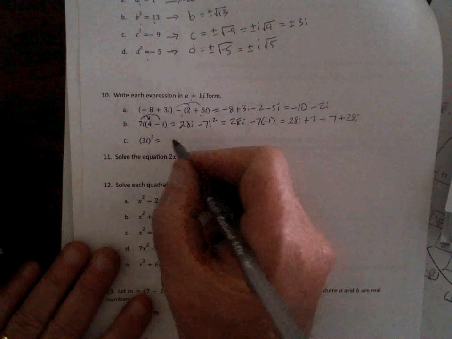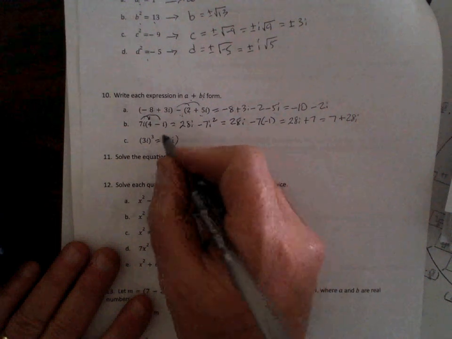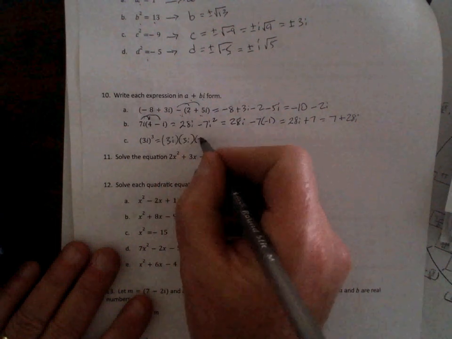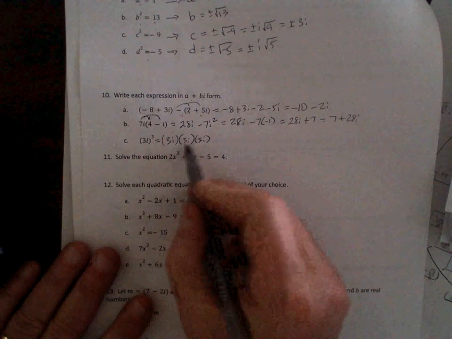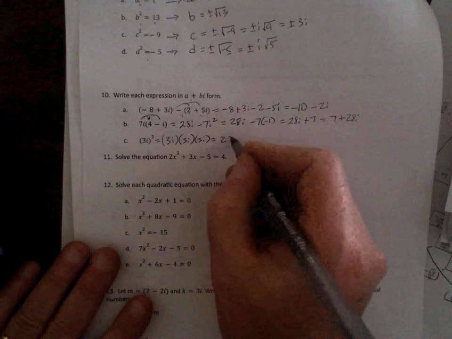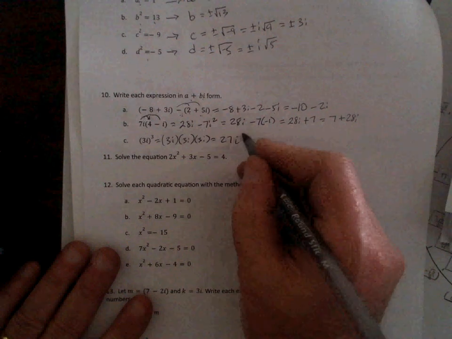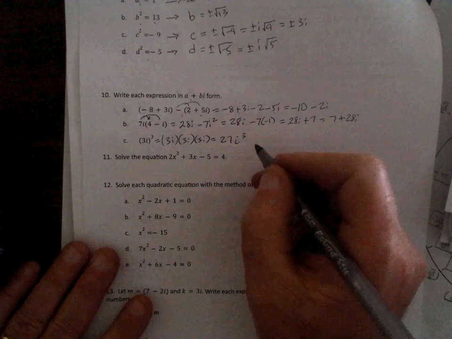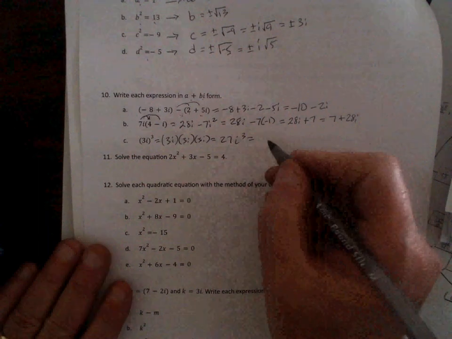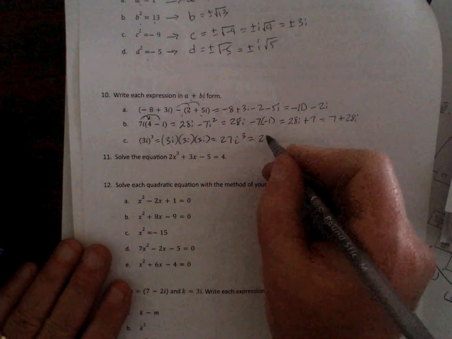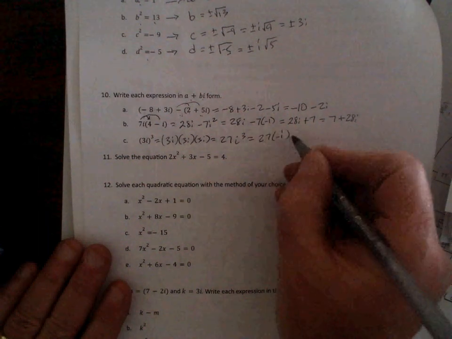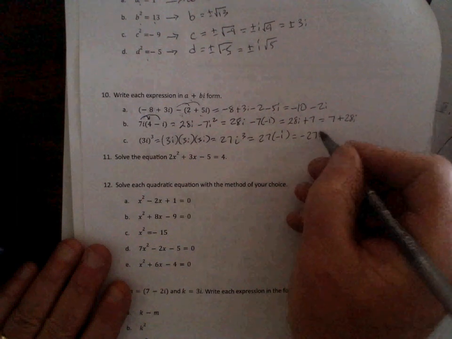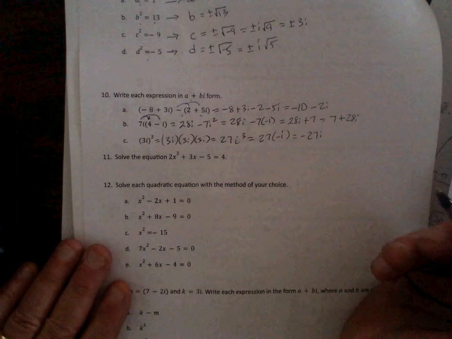All right, here, 3i cubed is 3i times 3i times 3i. And that's like 3 times 3 times 3, which is 27. And i times i times i is i cubed. What's i cubed? We just did it a minute ago. Negative i. So that means it's 27 times negative i, which is just negative 27i.